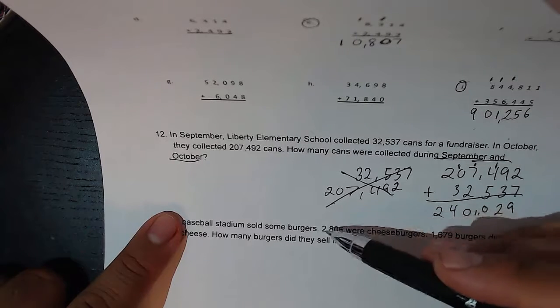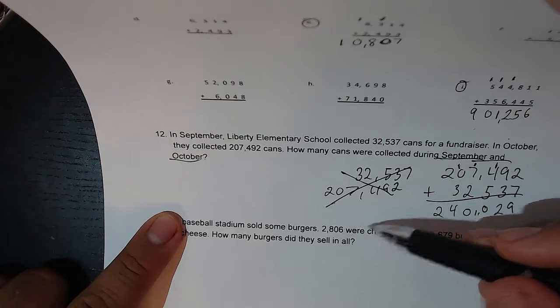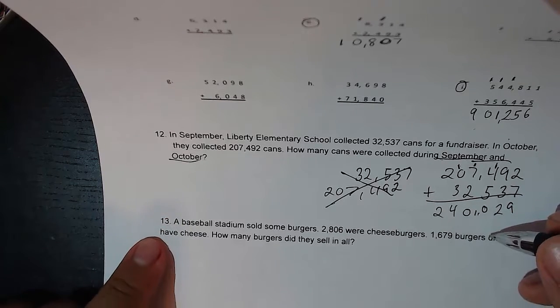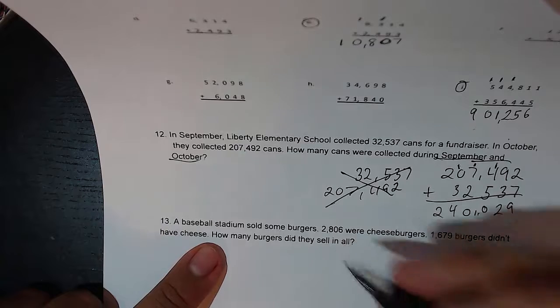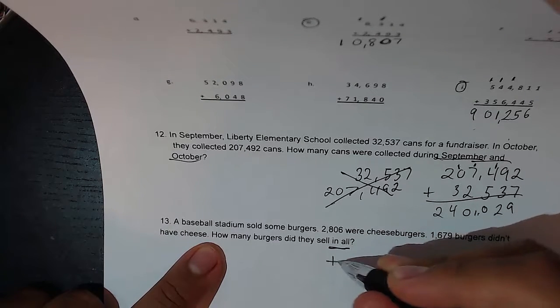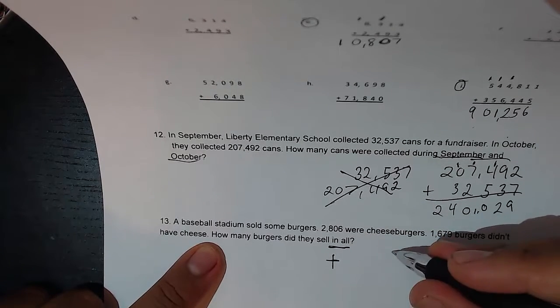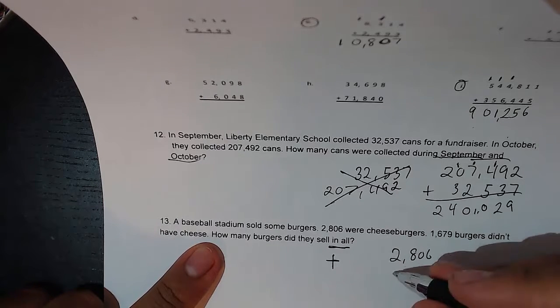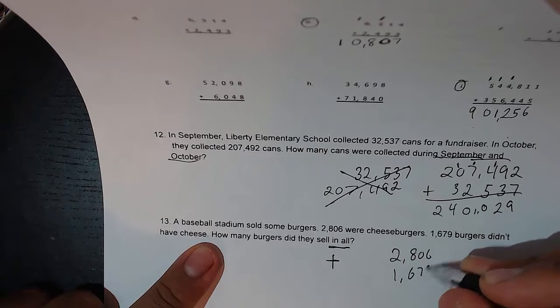A baseball stadium sold burgers. 2,806 were cheeseburgers. 1,679 burgers didn't have cheese. How many burgers did they sell in all? Remember, in all means to add. So let's add all the burgers. We have 2,806 cheeseburgers, my favorite, and 1,679.